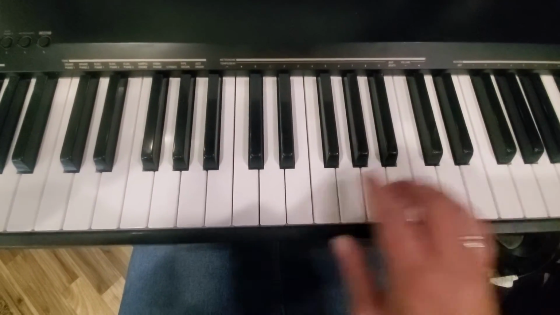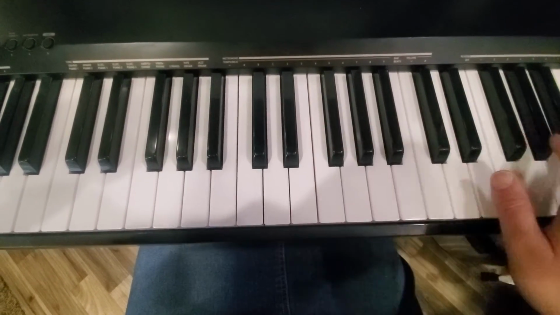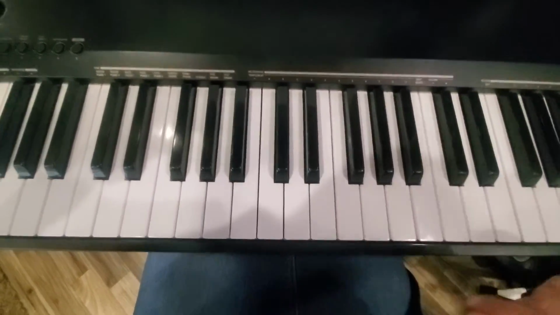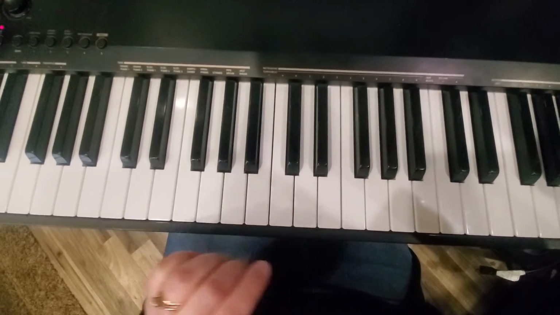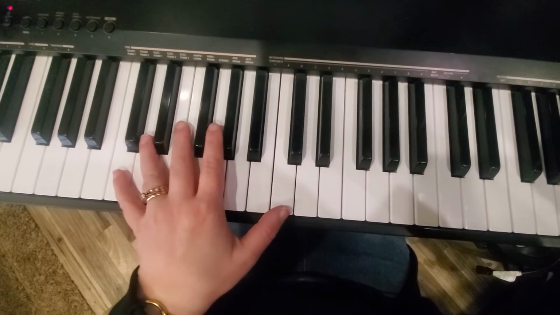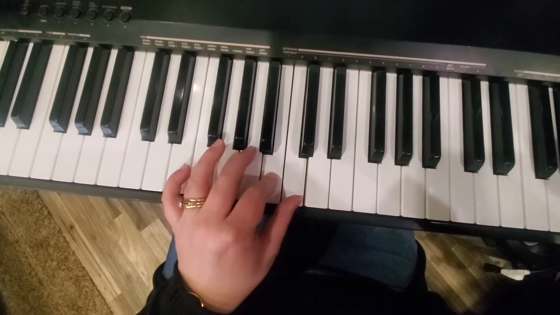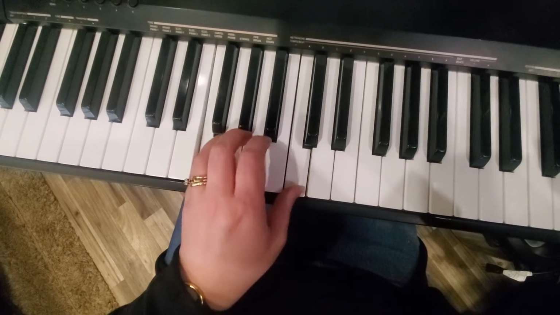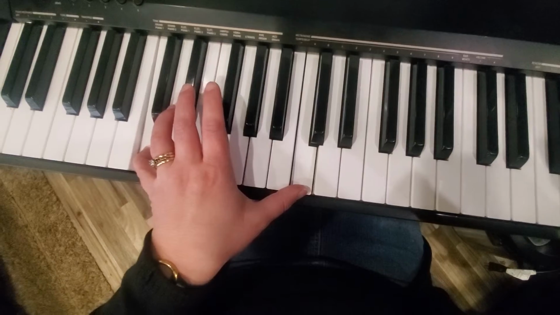Now, typically, they're not spread apart that far. They're written so that they're closer together, but that's a whole other lesson. I don't want to confuse you. So that is an interval. It's the distance between any two notes. So we're going to stick with simple intervals right now. Just one, first, second, third, fourth, fifth, sixth, seventh, octave.